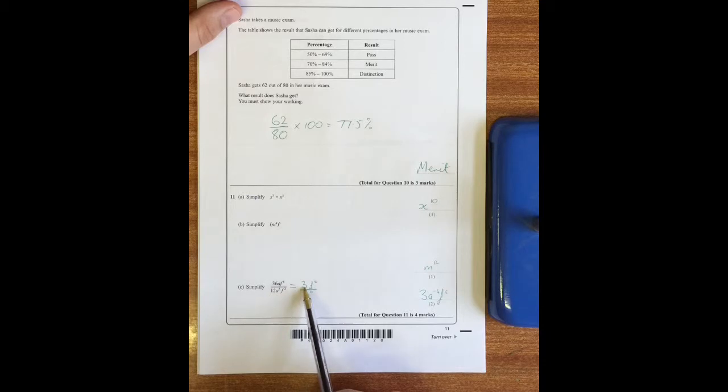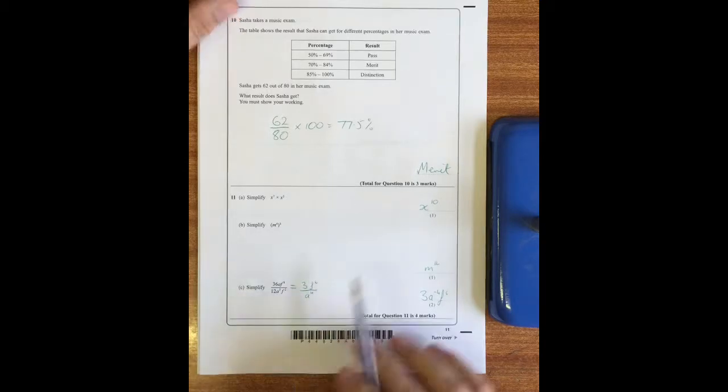36 divided by 12 is 3. a divided by a to the 5 will leave a to the 4 on the bottom. And f to the 8 divided by f squared will leave f to the 6 on the top. Now I've written that as 3 a to the minus 4 f to the 6, although that would be a perfectly fine answer.